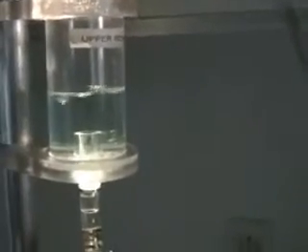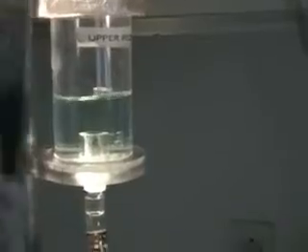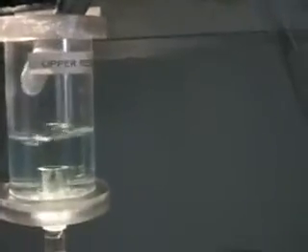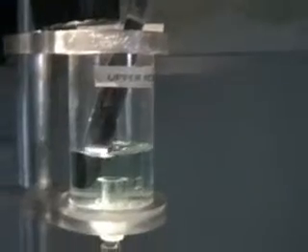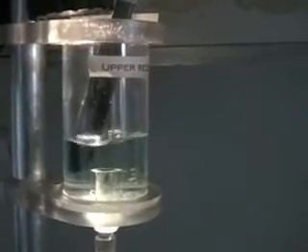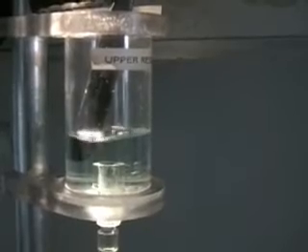Now, one way to cure vortexes is to use a baffle. This knife can act as a baffle. If I put this baffle in the tank, we'll see the vortexes disappear. Vortex gone, vortex back, vortex gone, back.